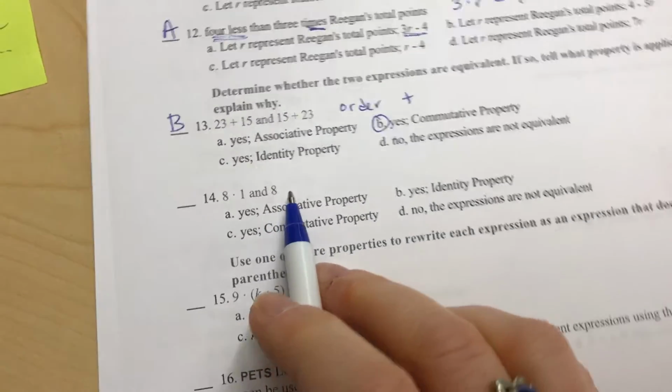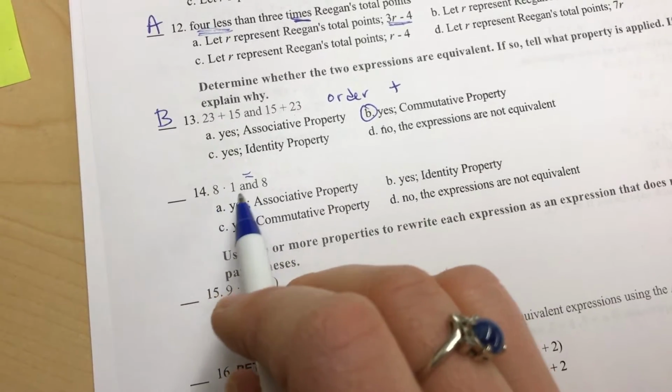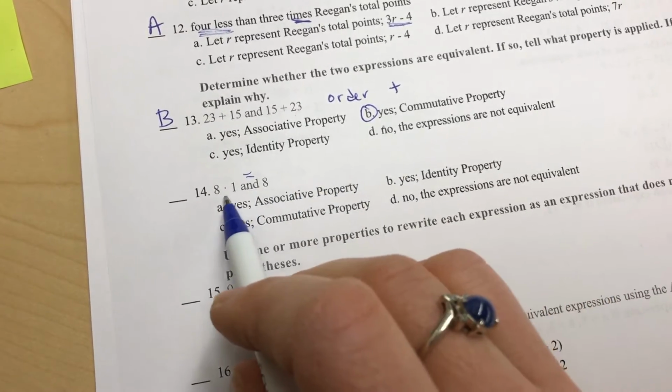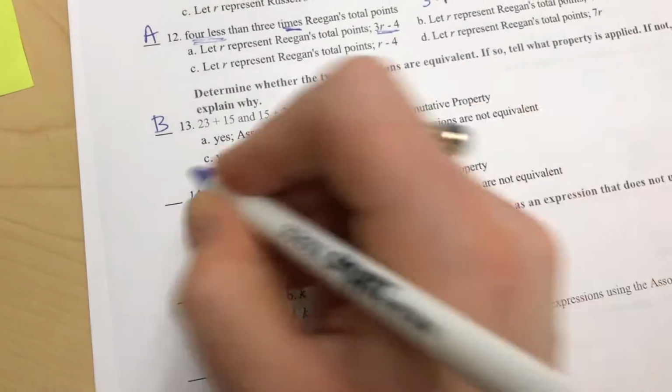8 times 1 equals 8. Yes, that is true. And that would be the identity property, because it's 8 times 1 or a number plus 0. So yes, identity property, that's B.